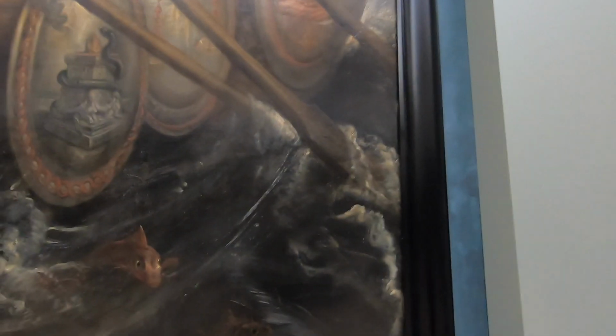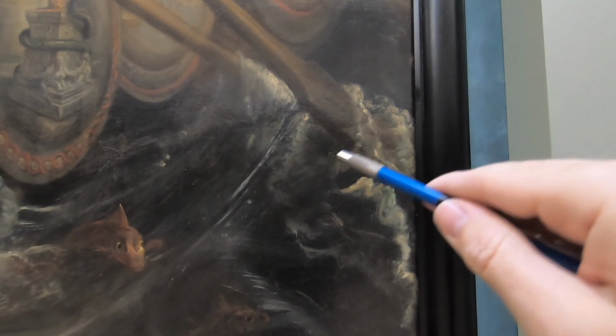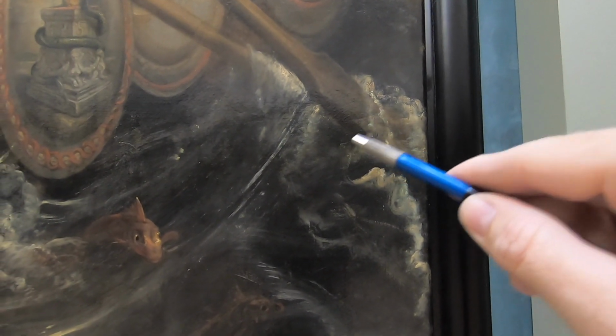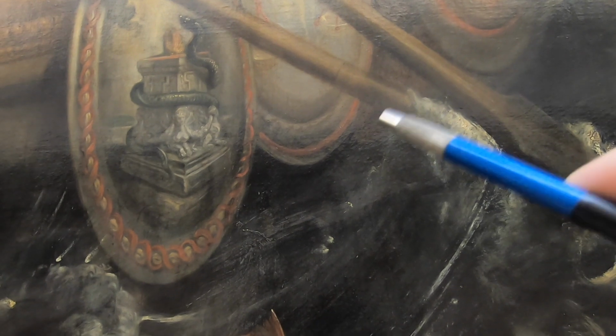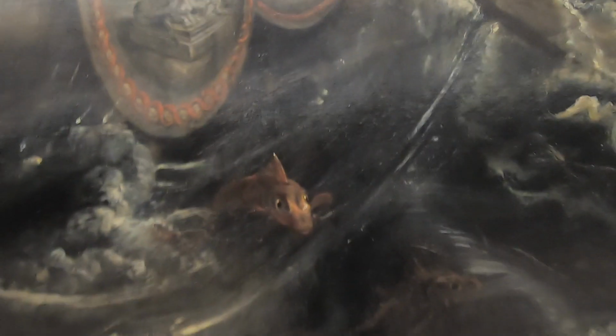You can see it here where the oar comes and meets the water. It kind of dissolves right there a little bit. And then up here where the shield meets the dark background. So it's just little areas.